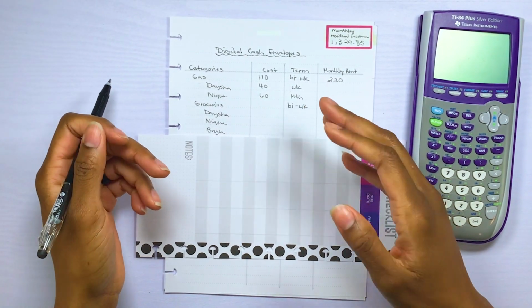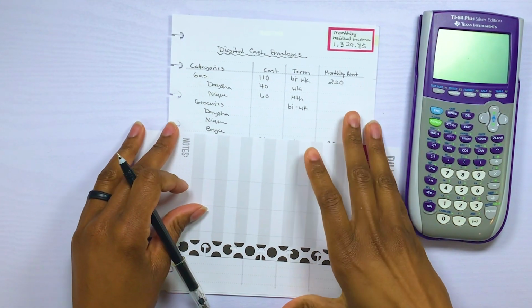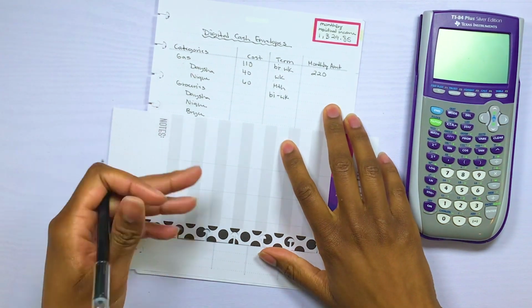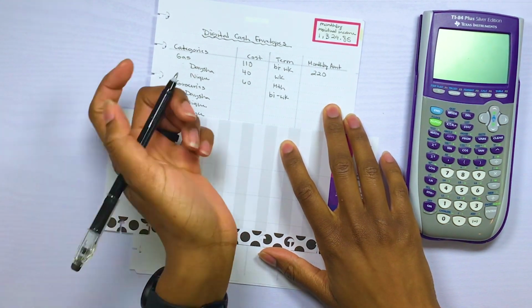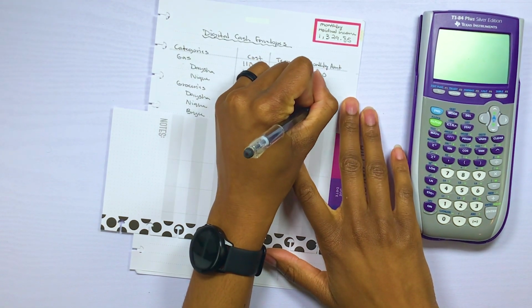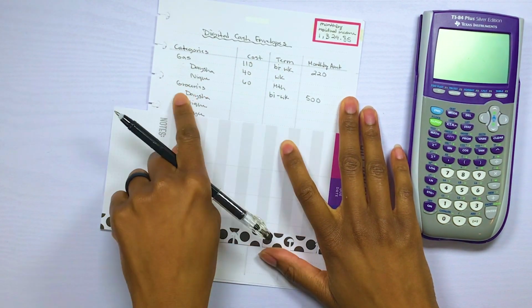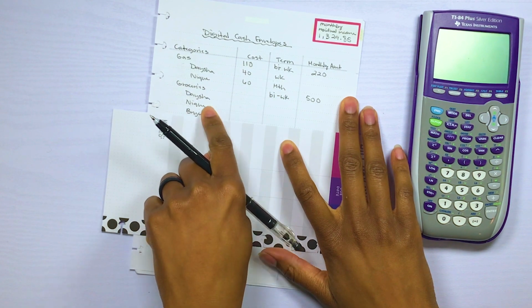Okay, so for me, I'm going to use what we are currently spending on groceries, which is $500 a month. So I'm going to work it backwards for this top line, but then I'm going to work the detail part this way.